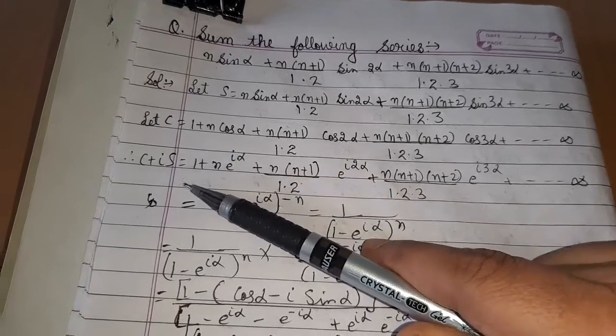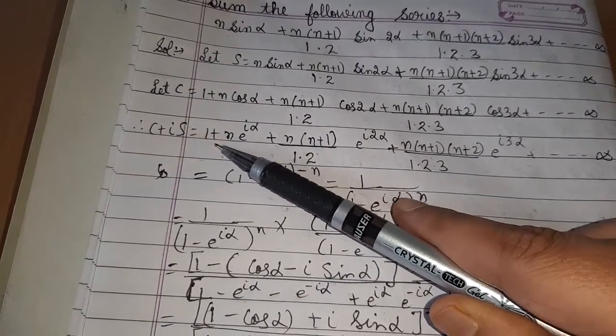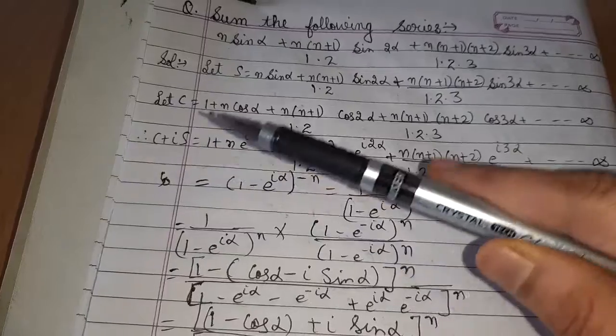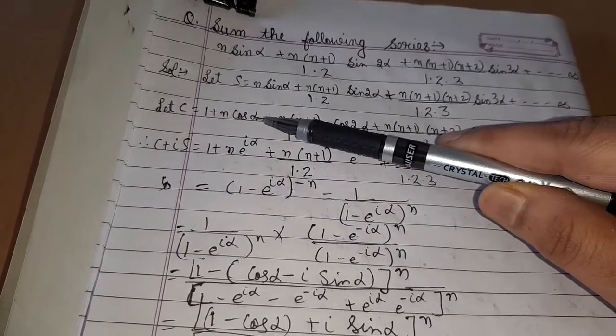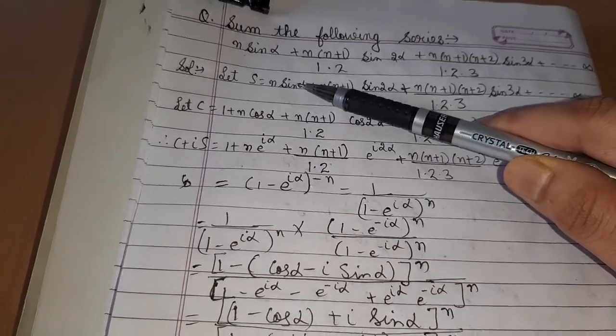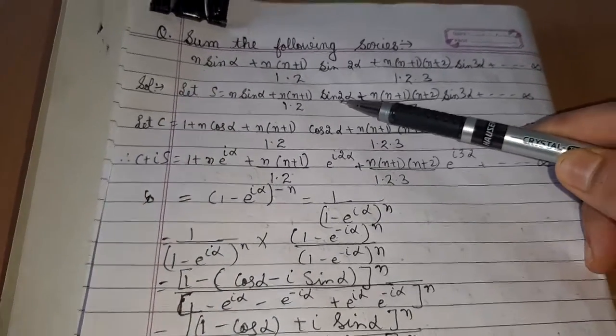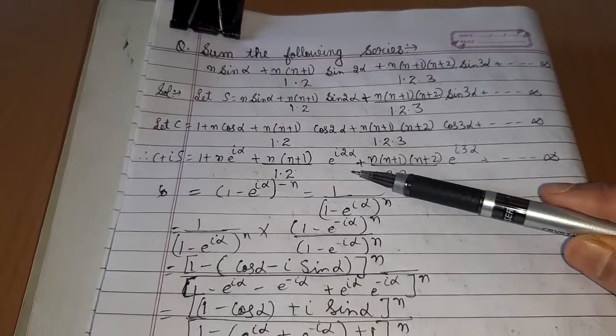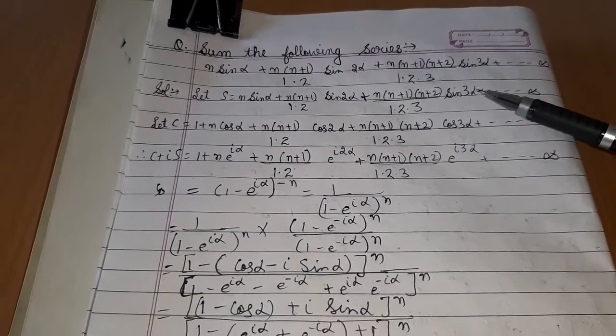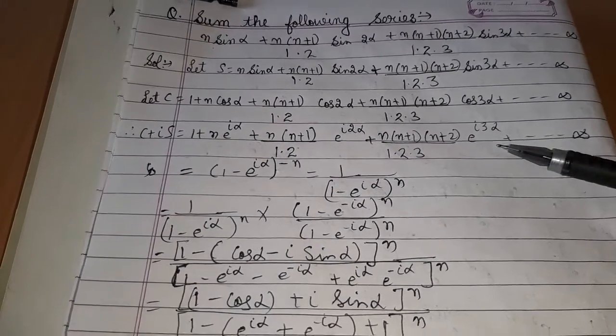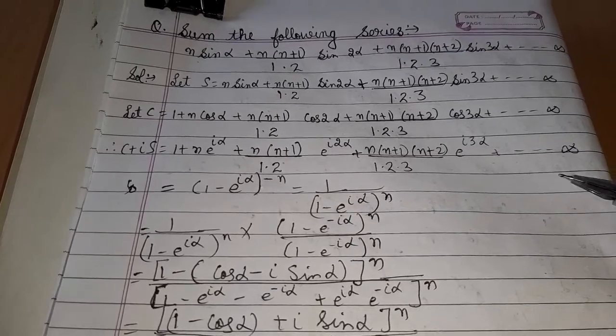Now the next step is to find c plus iota s. When you combine c plus iota s, cos alpha plus iota sin alpha is e raised to power iota alpha, cos 2 alpha plus iota sin 2 alpha is e raised to power iota 2 alpha, cos 3 alpha plus iota sin 3 alpha is e raised to power iota 3 alpha, and so on.